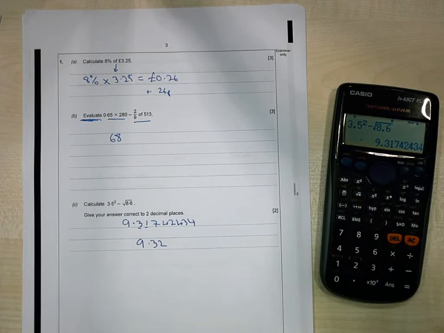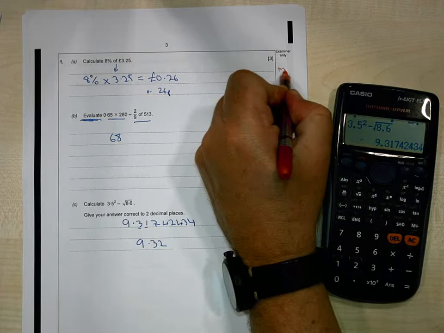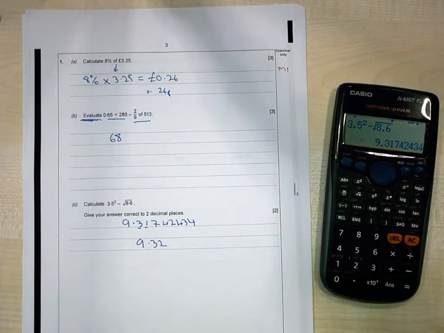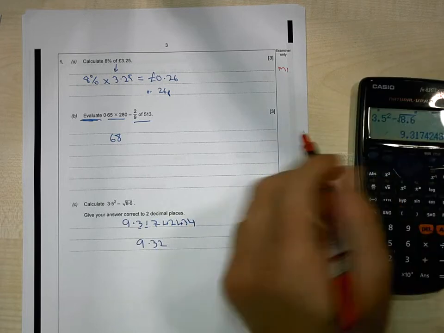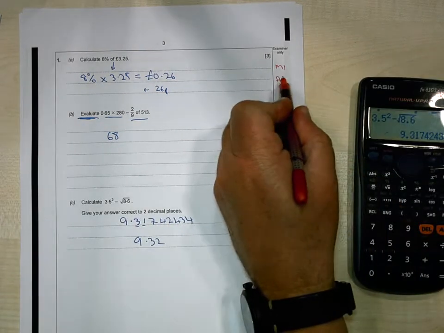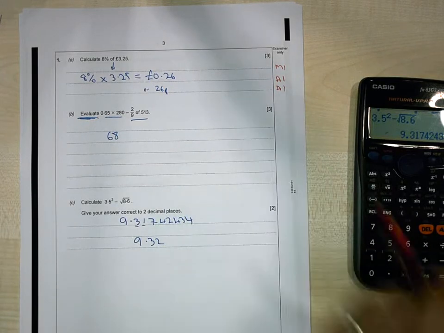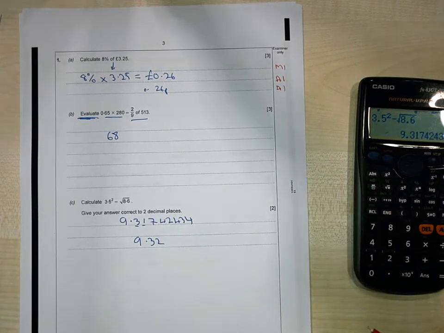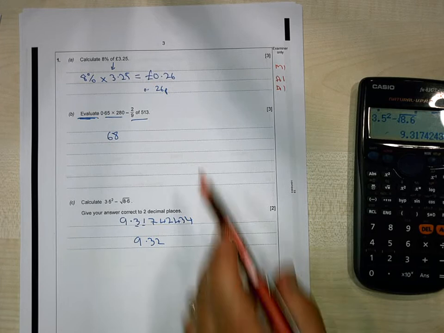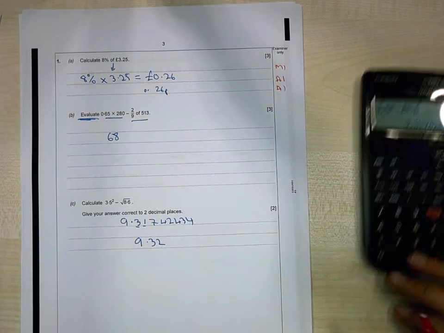Okay, marks for question 1 then. So there's a method mark for writing down how you're going to find the percentage, and then there's 2 marks, 1 mark for 0.26, and another mark if you've actually got the right units with it, so that you're clear that it's 26 pence, either written like that or like that.